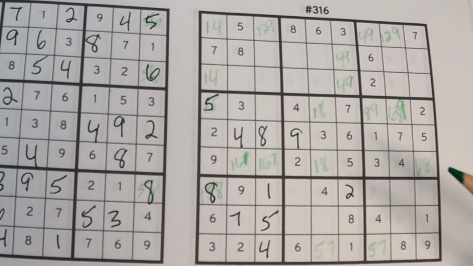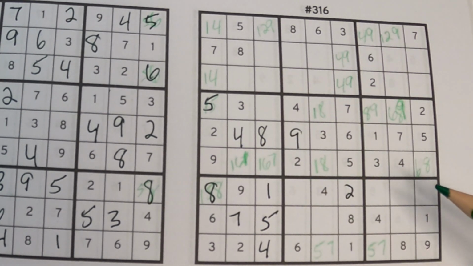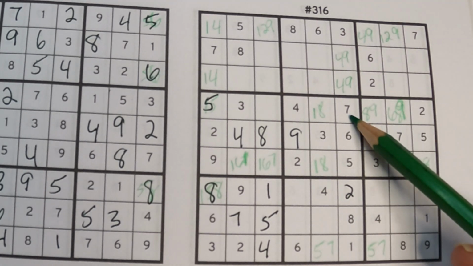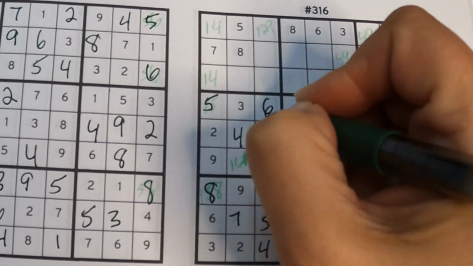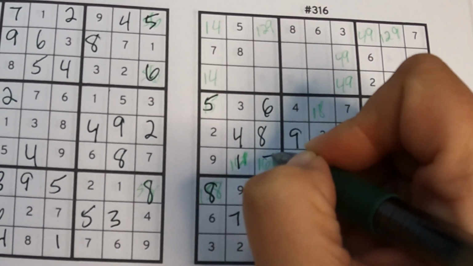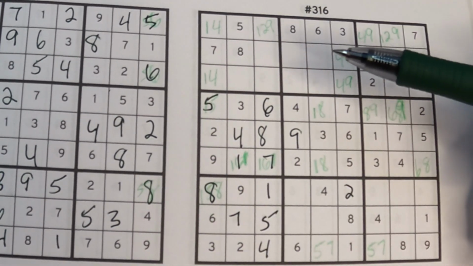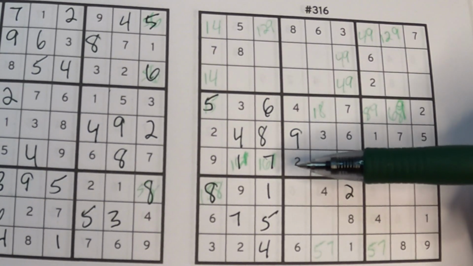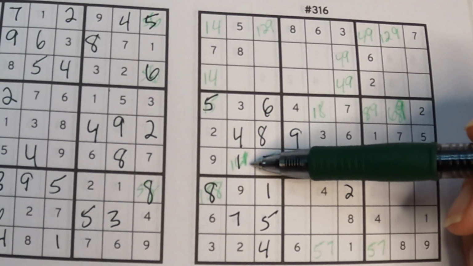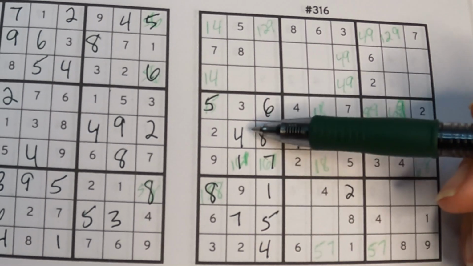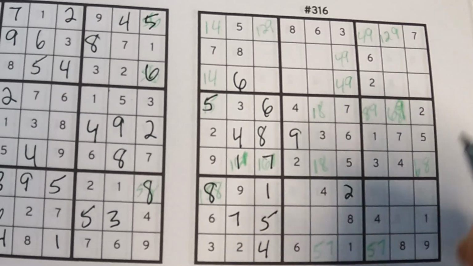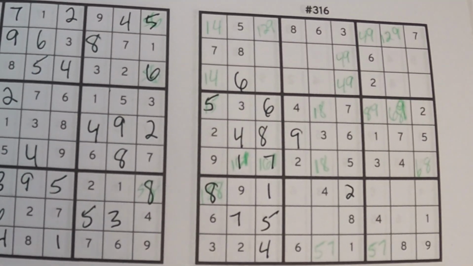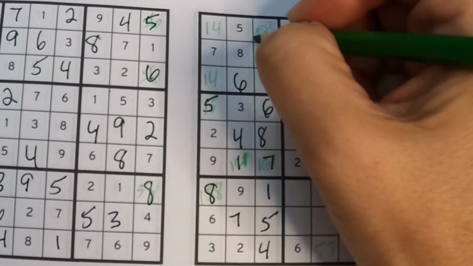For this box, we're missing 1, 6, and 7. We've got a 7 here and a 1 here. So this is our 6, 1, 7. For this column, we've got 1, 2, 3, 4, 5. We're missing a 6. And with this 1, we can get rid of this 1.